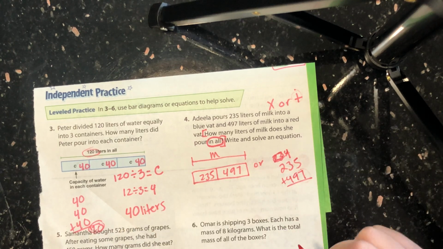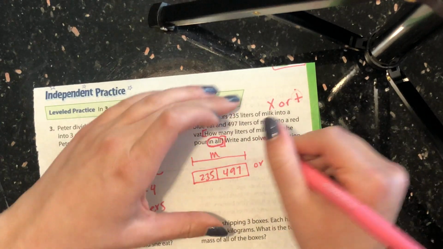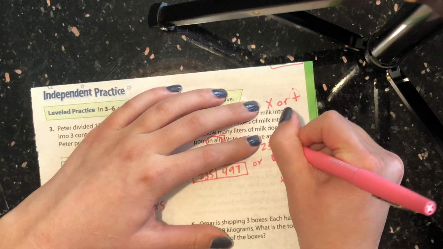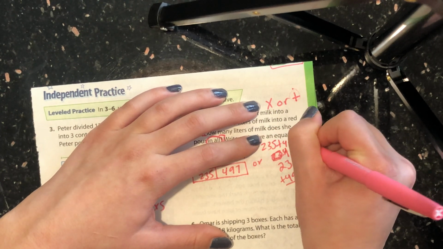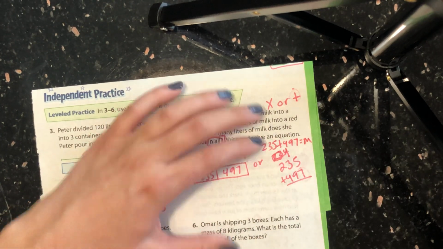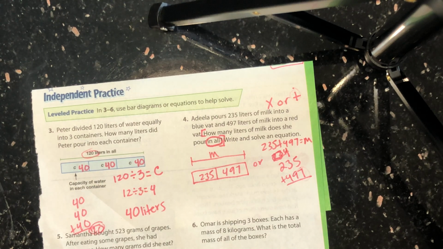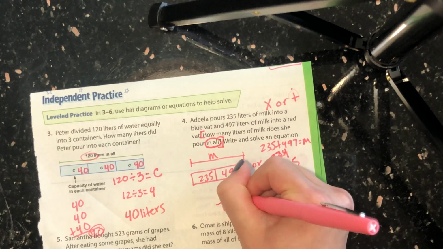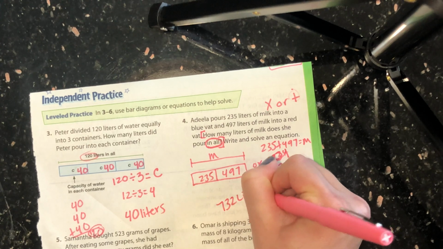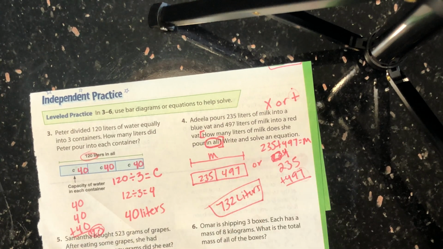And then that will give you M. So if you word it out like vertically, like that. Okay, so pause the video, you do what you think you should do. I'm adding them together. Okay, if you went through and you got 732 liters, you are correct.